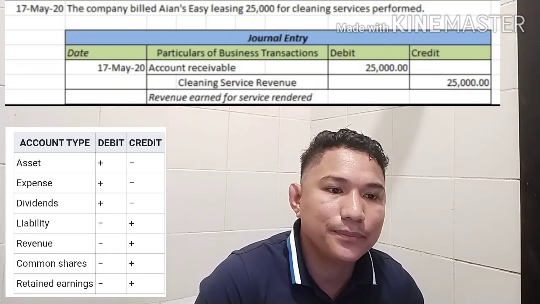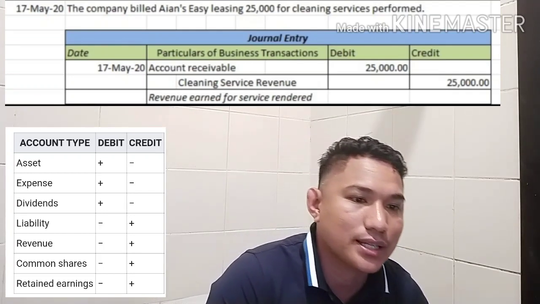Transaction number 8. On March 17, 2020, the company billed Ayan's Easy Cleaning 25,000 pesos for cleaning services performed. You billed a client because you performed a service for them. So you performed service for Ayan's Easy Cleaning, 25,000. What will be your entry? Debit. Okay, put the date, March 17, 2020.